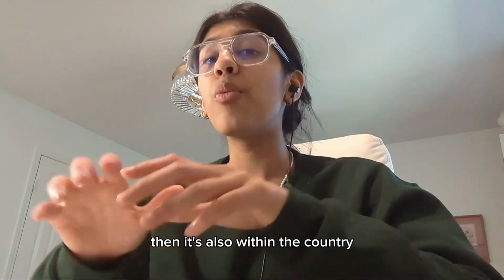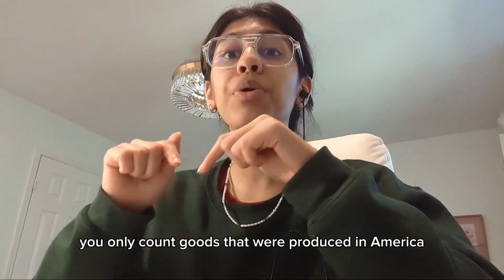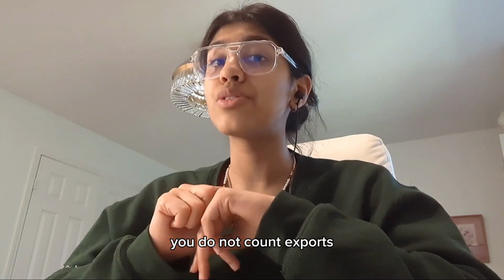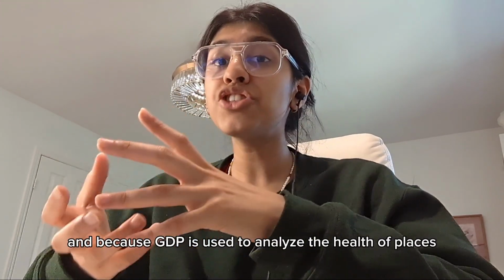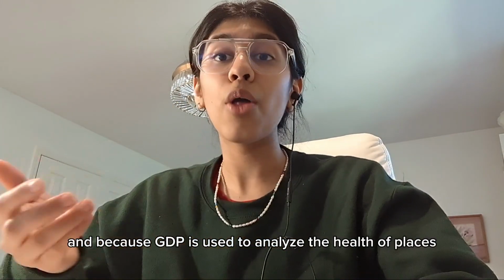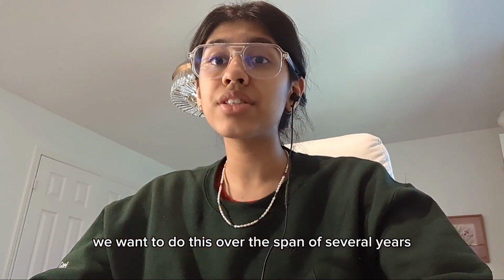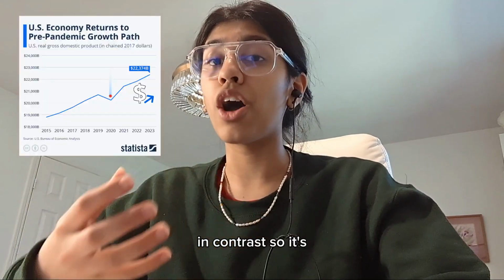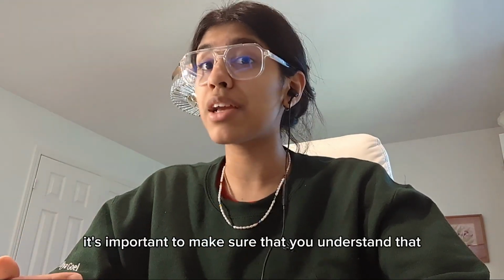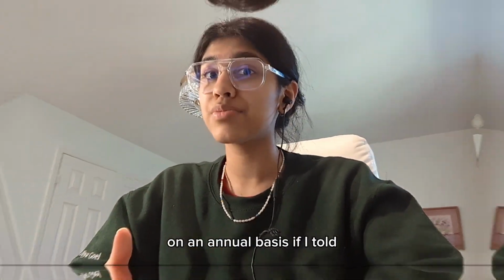Then it's also within the country, meaning if you're in America, you only count goods that were produced in America. You do not count imports. And the other part of the sentence was per year. Because GDP is used to analyze the health of a place's economy, we want to do this over the span of several years. And so in order to do that, you need to take one every single year to compare and contrast. So it's important to make sure that you understand that it's taken on an annual basis.